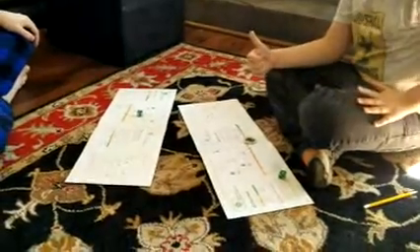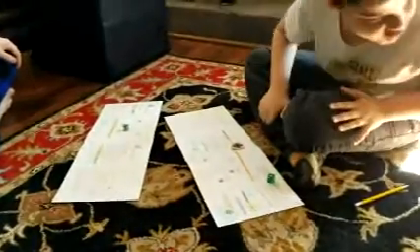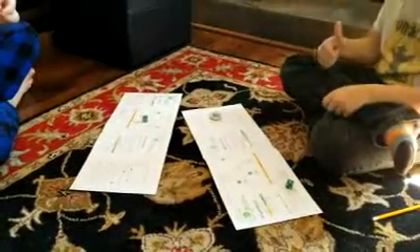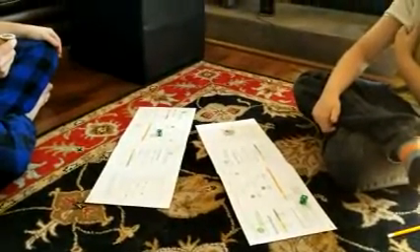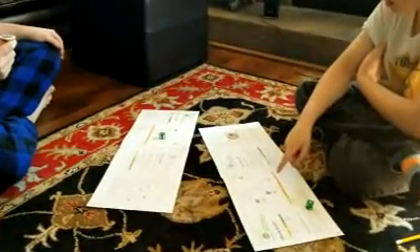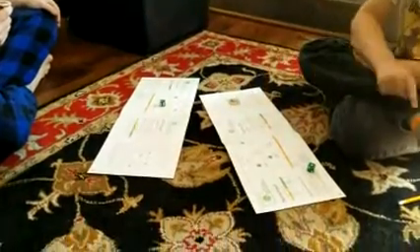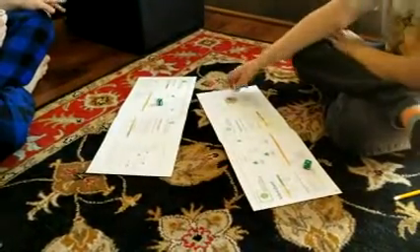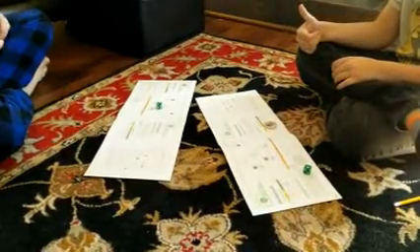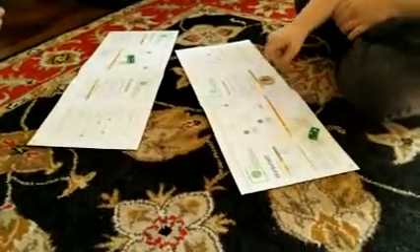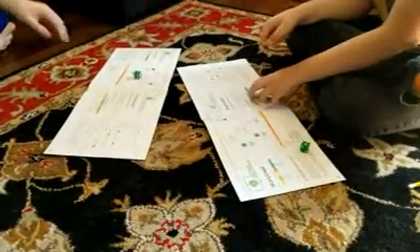Okay. Rock. Paper. Scissors. Did you roll it again? You roll it once, and if you get that side, you then have to roll it again. You got scissors. Rock.